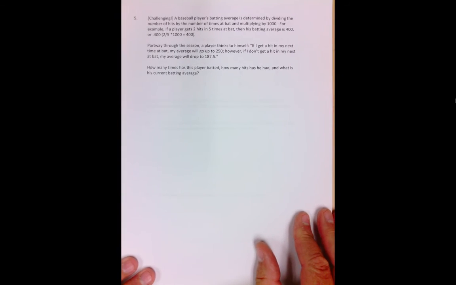Now, this is a hard problem. I found this one on a test. I forget which test, but this is kind of a hard problem. A baseball player's batting average is determined by dividing the number of hits by the number of at bats and multiplying by 1,000. For example, if a player gets 2 hits in 5 times at bat, then his or her batting average is 400.